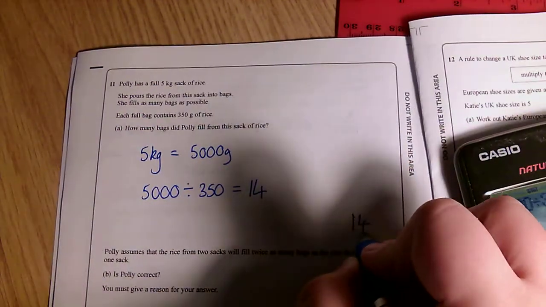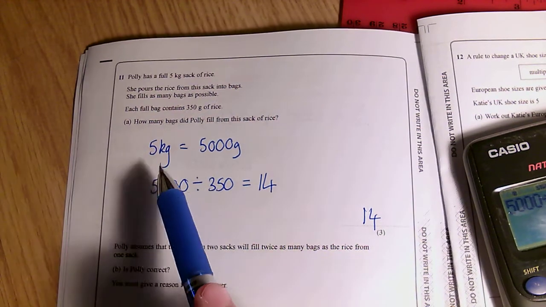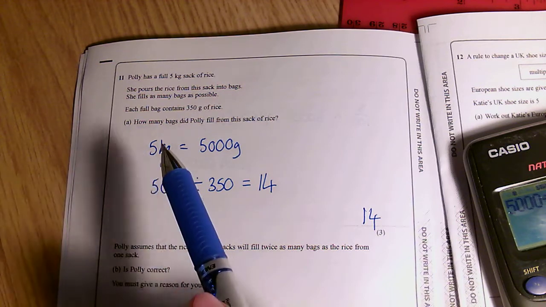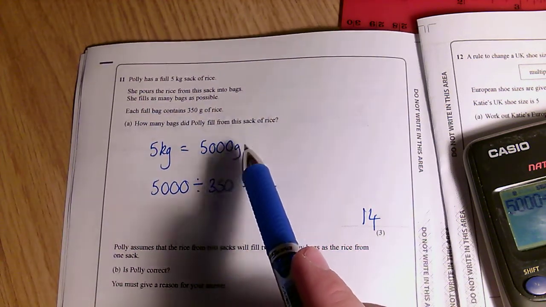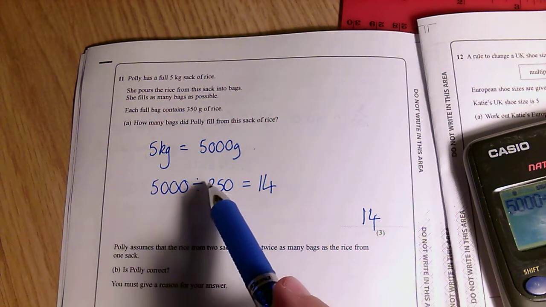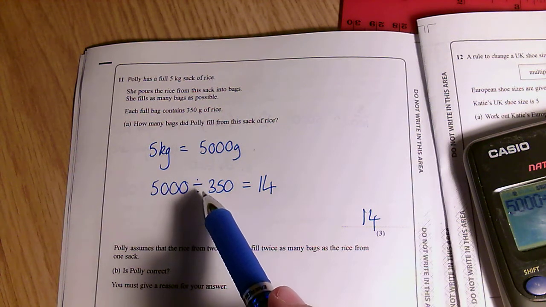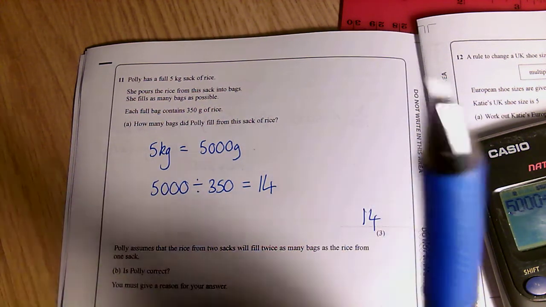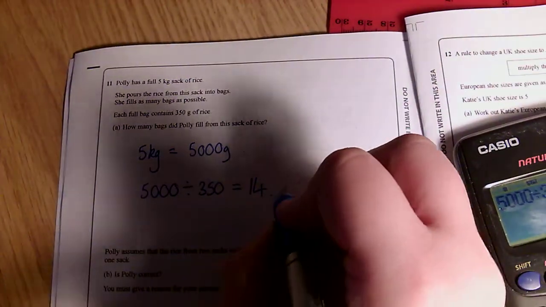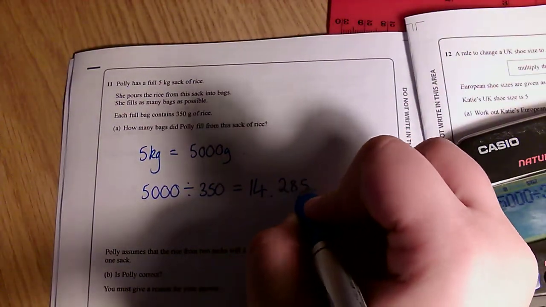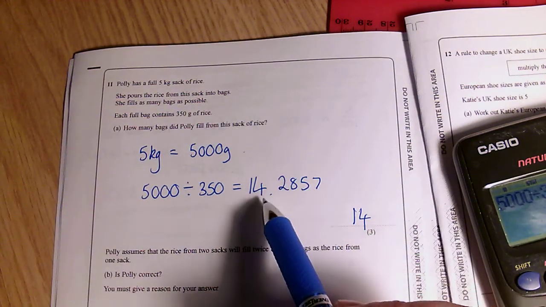The answer is 14. And on this question, you can get 1 mark for saying that either 1,000 grams equals 1 kilogram or 5 kilograms is 5,000 grams. Your second mark is from doing 5,000 divided by 350 or 5 divided by 0.35. Your last mark comes from realising that it is 14.285, is realising that we had to round that back to 14.